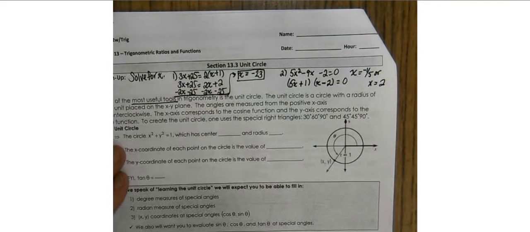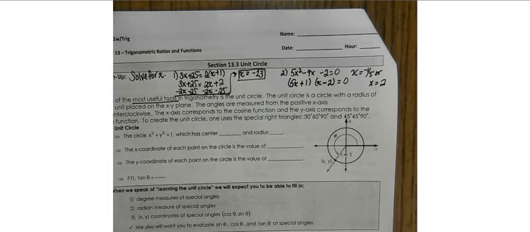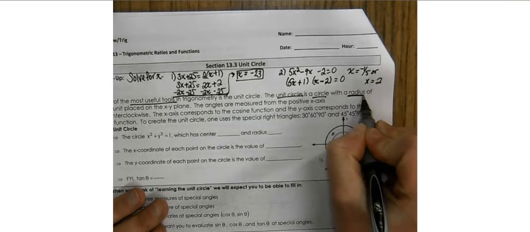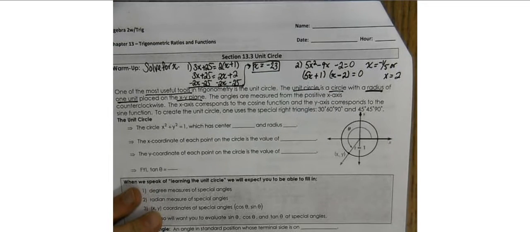Now the unit circle is one of the most useful things that I could possibly teach you in trigonometry. It is the foundation for trigonometry in pre-calc or algebra 3 with trig. So the unit circle is a circle where the radius is 1 unit and it is placed on an xy coordinate plane. So your unit circle has a radius equal to simply 1. The angles are measured from the positive x-axis and measured counterclockwise, just like all of the other positive angles that we've talked about the last couple of days.